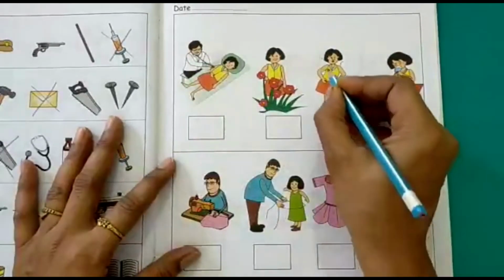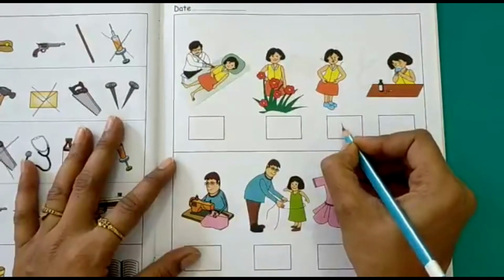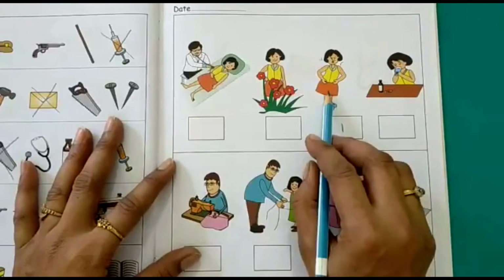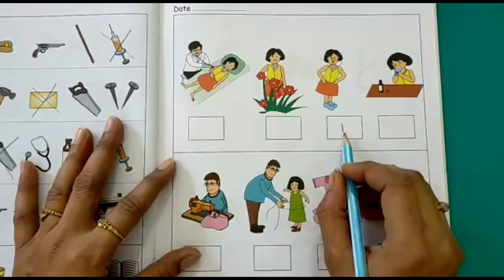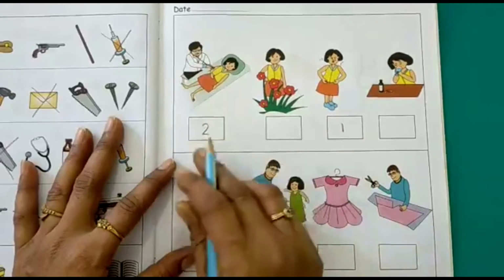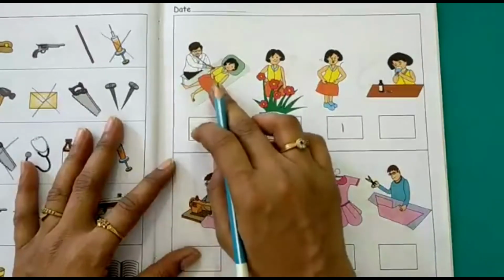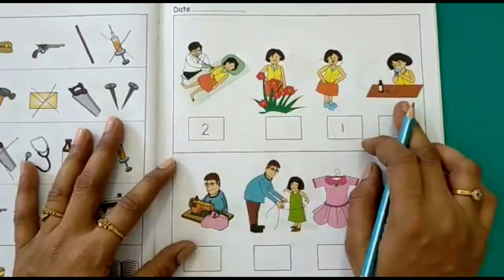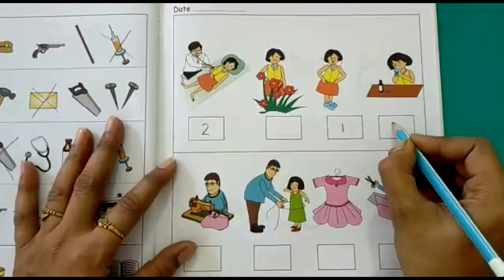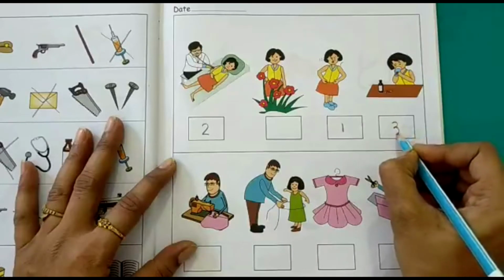Like I said, this will be number 1. Here it is number 1 because here we see the girl is crying in pain. Then what will she do? She will go to the doctor. So this picture would be numbered as 2. And what will the doctor do? He will give her medicines. So doctor gave her medicines and the child is taking the medicines now. So that will be number 3.